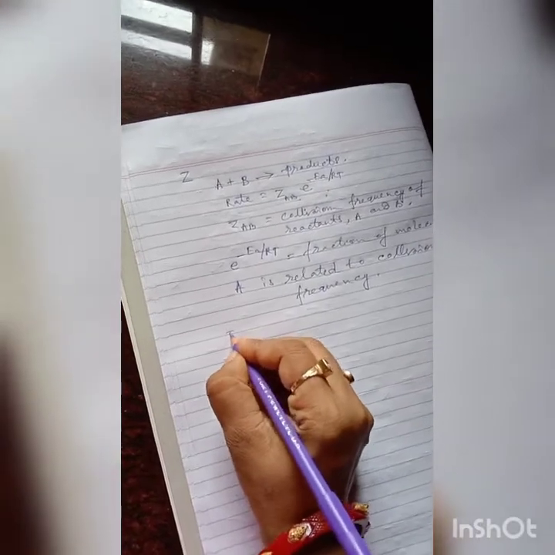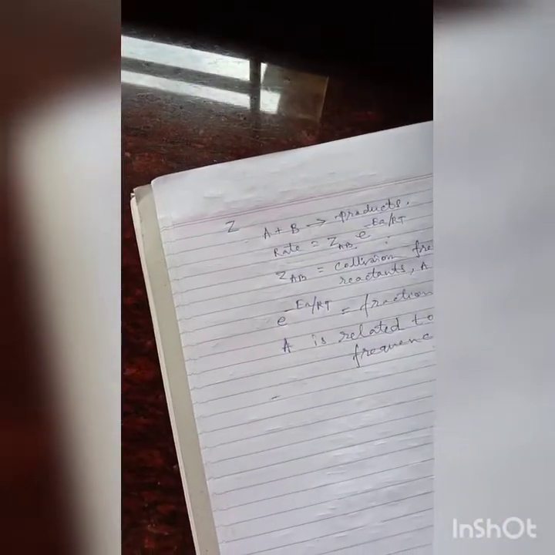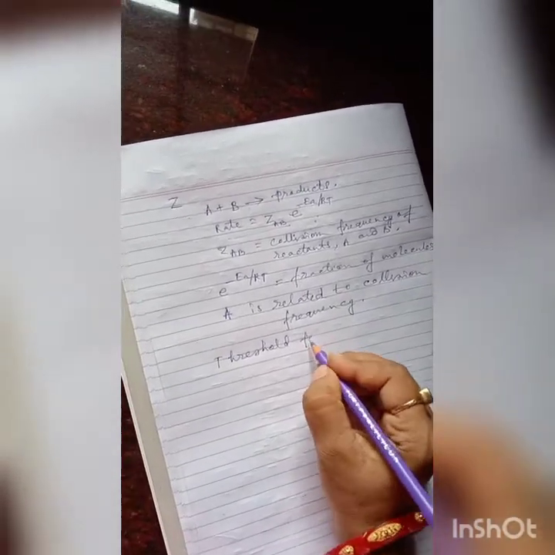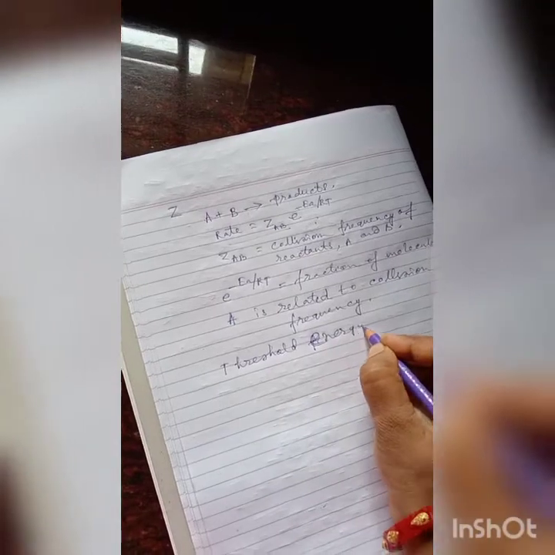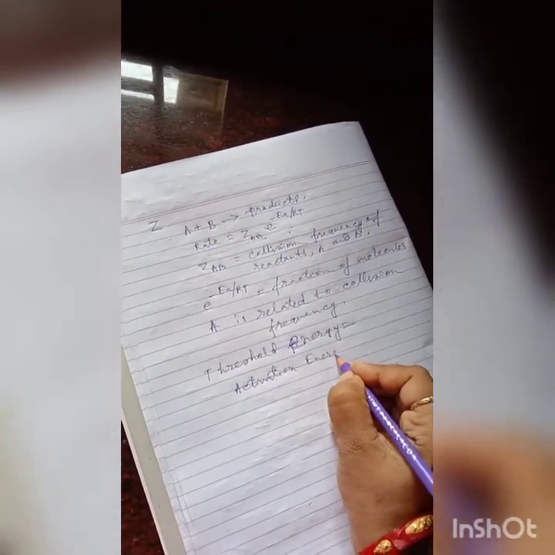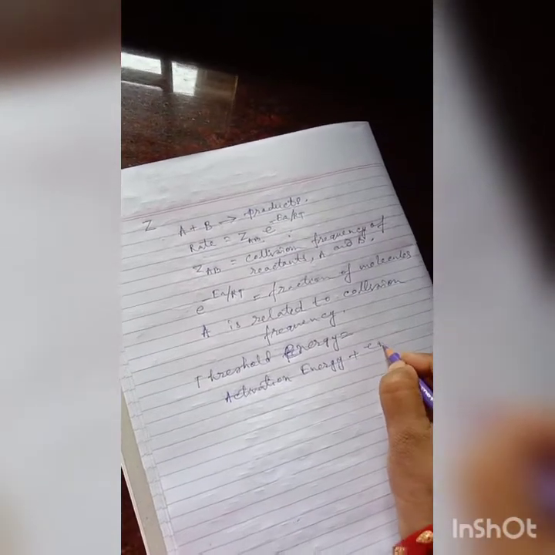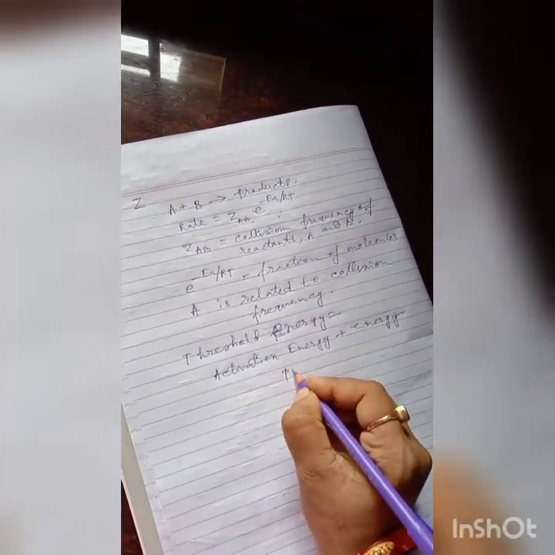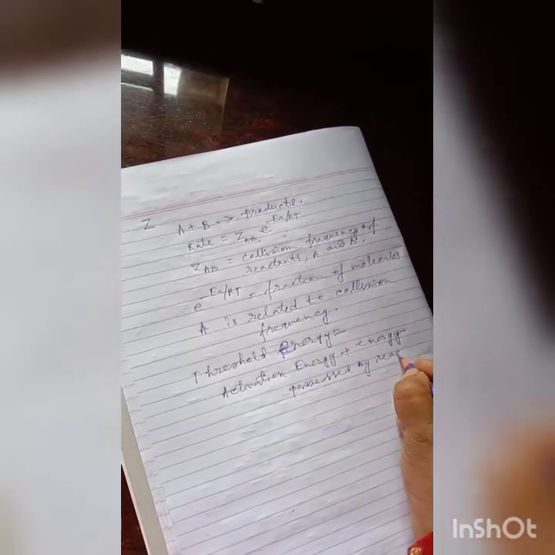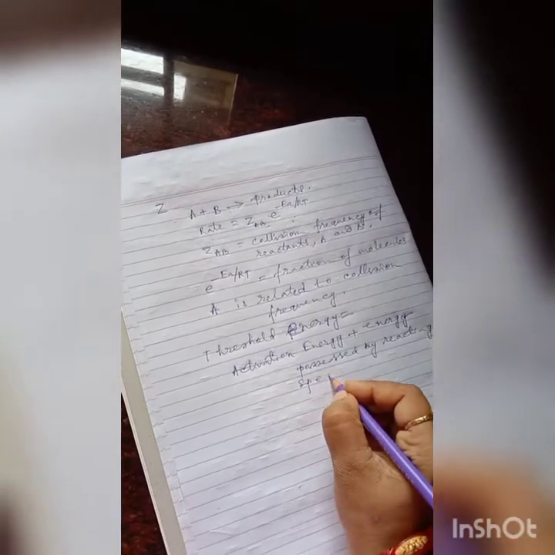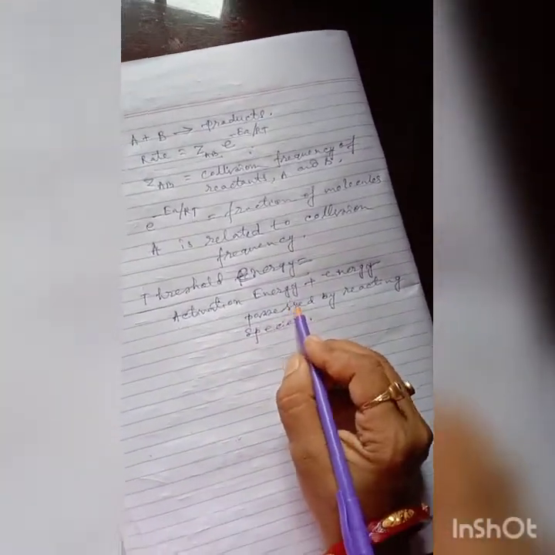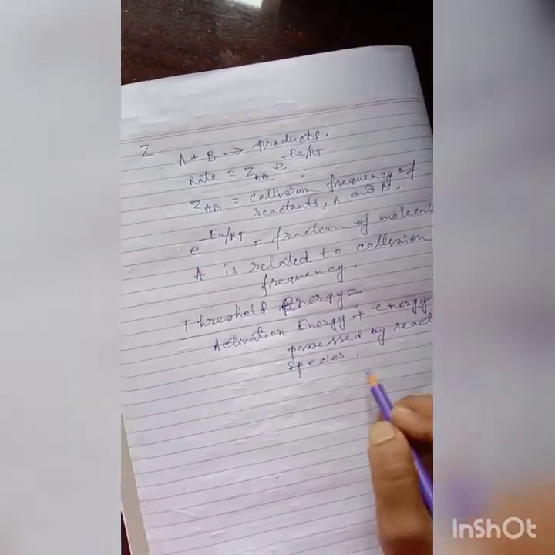Students, threshold energy equals activation energy plus energy possessed by the reacting species. So threshold energy equals total activation energy plus the energy possessed by the reacting species.